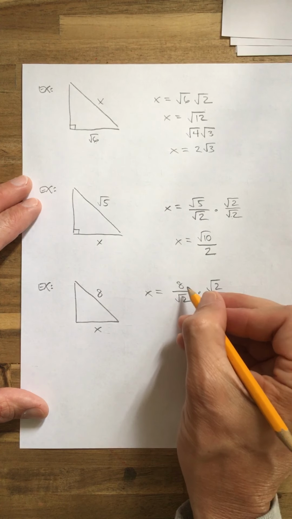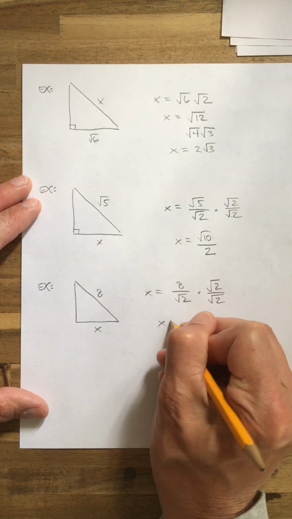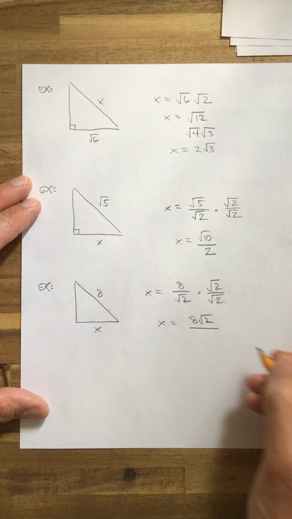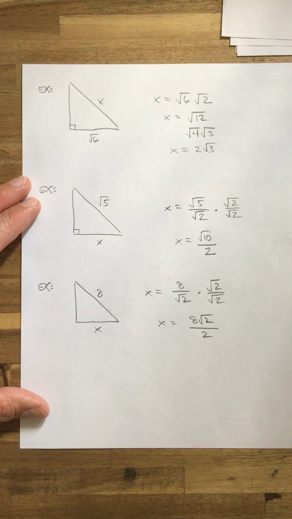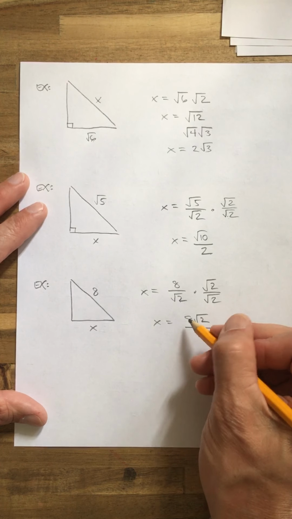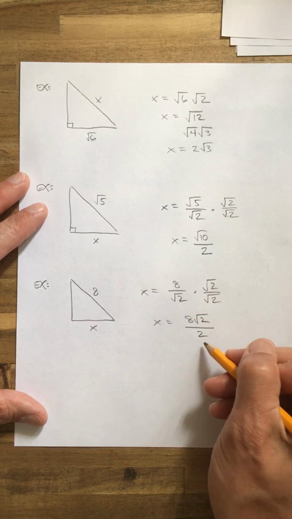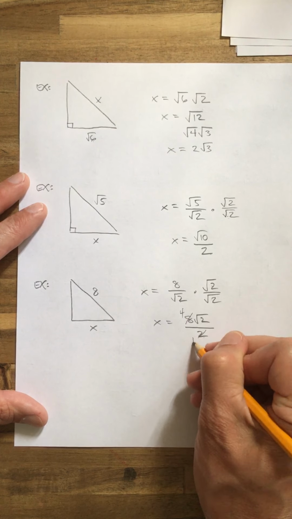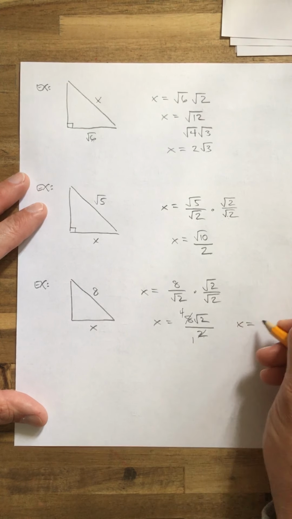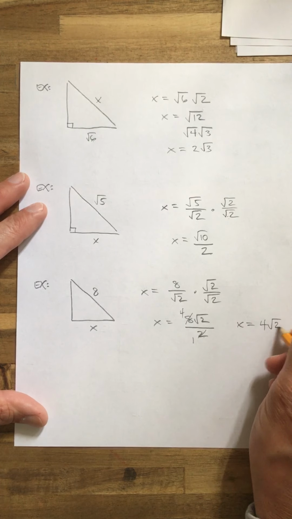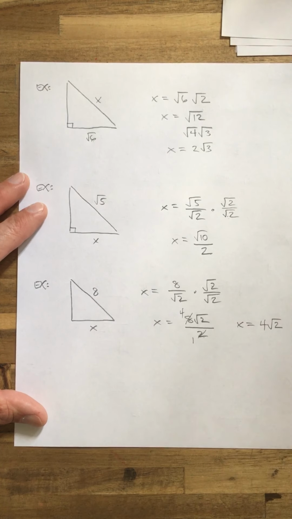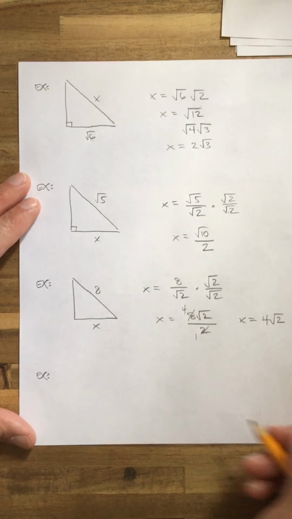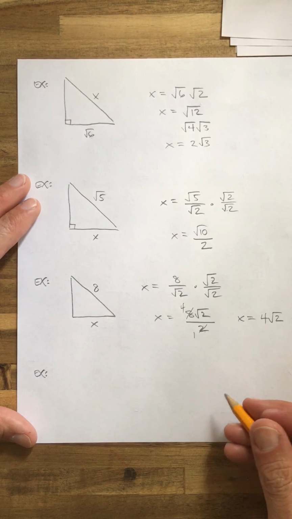All right, so the numerator is 8 square root 2, so x equals 8 square root 2 over square root 2 times square root 2 is just 2. And now notice we can simplify. 8 is divisible by 2, 2 is divisible by 2. So 8 divided by 2 is 4, 2 divided by 2 is 1. So x equals 4 square root 2 over 1, or just 4 square root 2. All right, let's do one more. Okay, let's try.